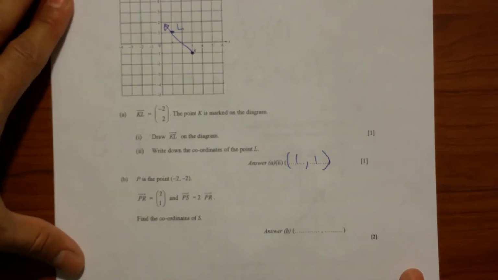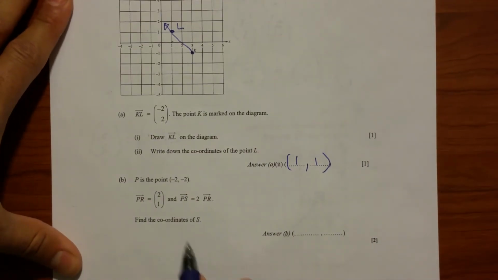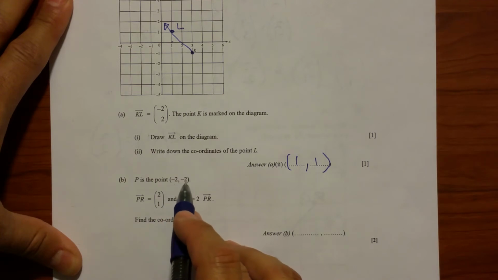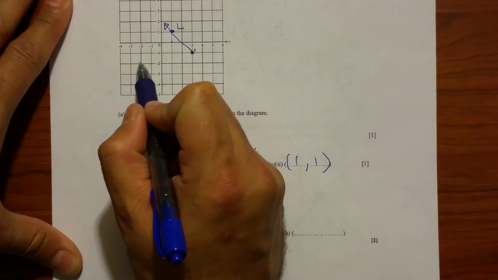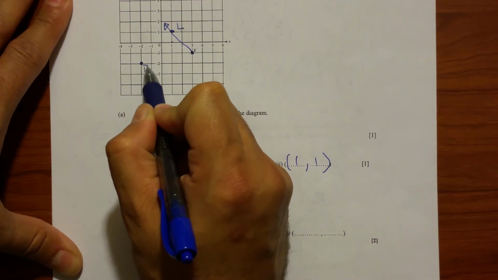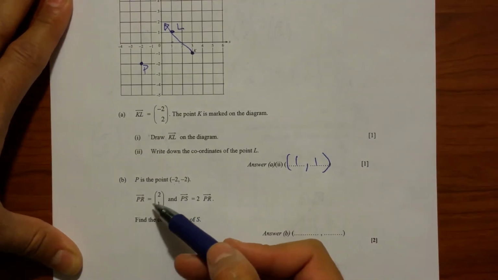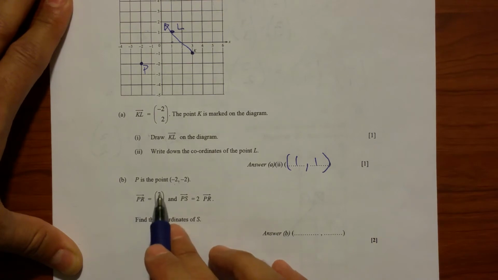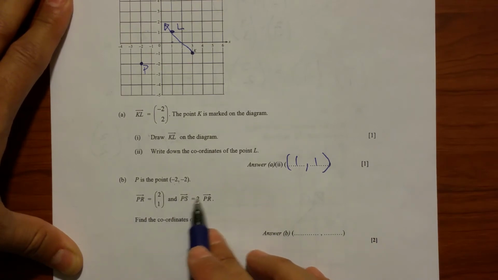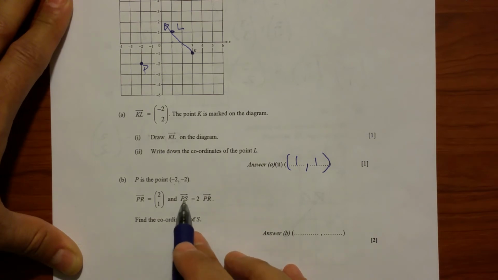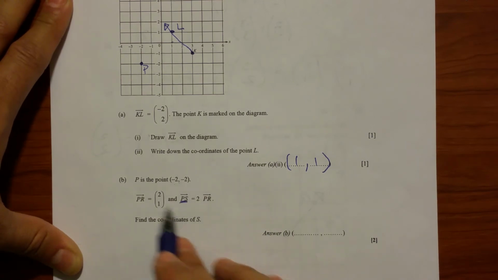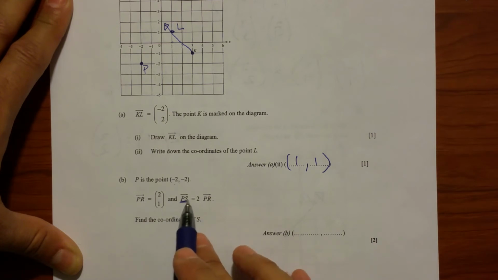Now on this next part right here, it says that P is located at negative 2, negative 2. So I'm going to put that one on my graph. So negative 2, negative 2, that's going to be called my P. And it says that PR is 2, 1. PS is 2 times PR. Find the coordinates of S. So I need to find for this one right here. I don't need an R, I need an S for this one.